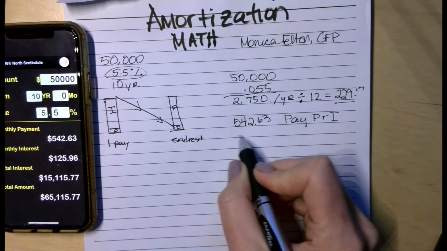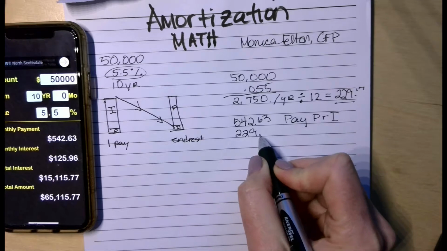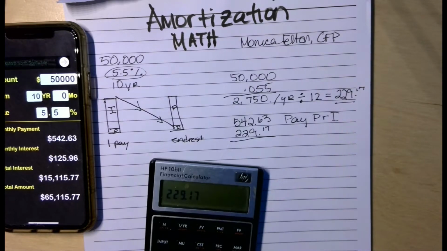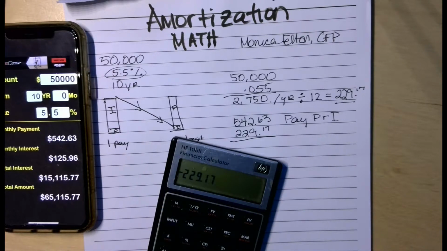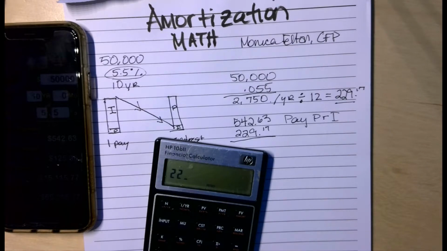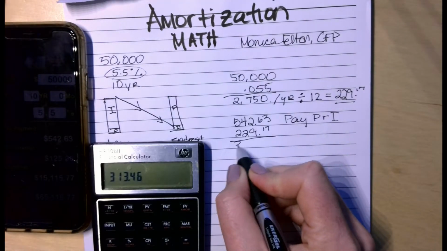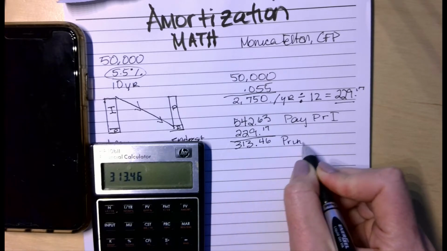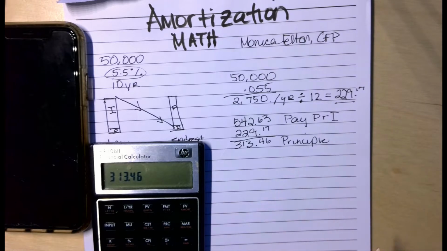Now, we know that $229 of that first payment is actually going to be interest. So let's subtract that: the payment, subtract out the interest, and that's going to tell us what our principal payment is for that first payment.